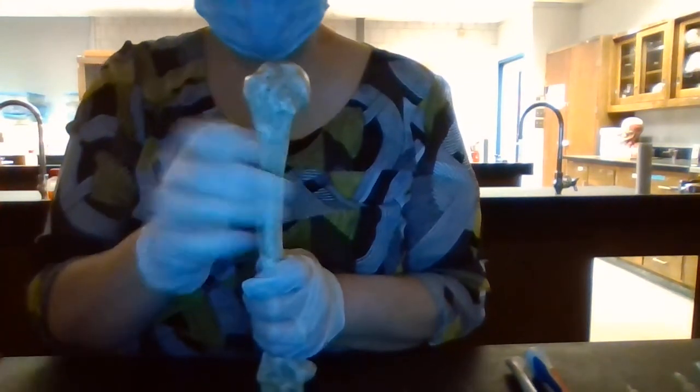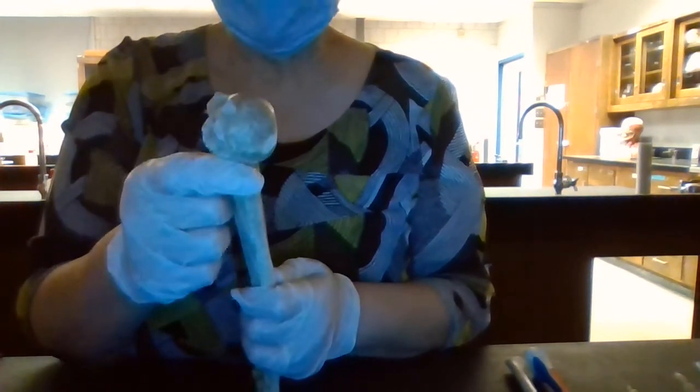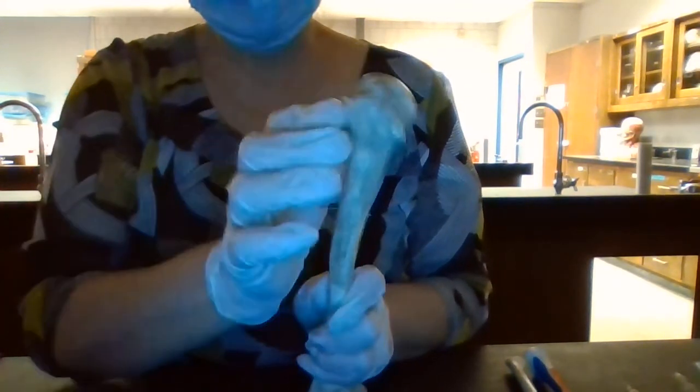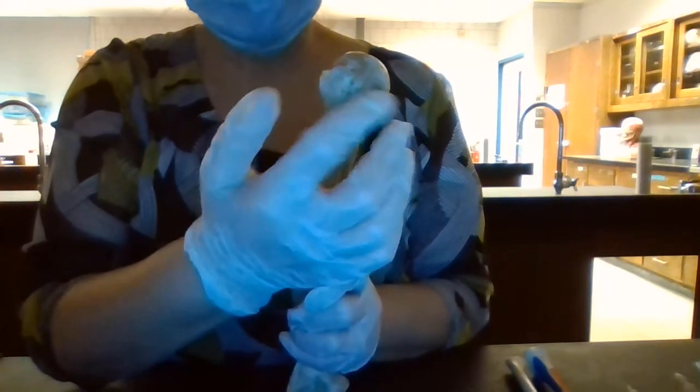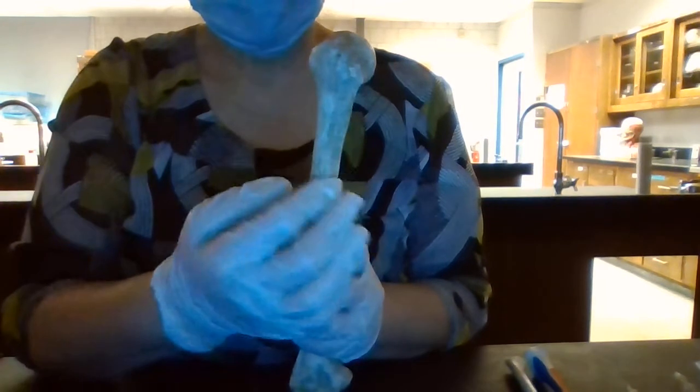That's proximal, and this is the distal end. We finish with the proximal end. I'm repeating: the caput, the head, anatomical neck, surgical neck, greater tuberosity, lesser tuberosity, intertubercular groove, and then you see the deltoid tuberosity.